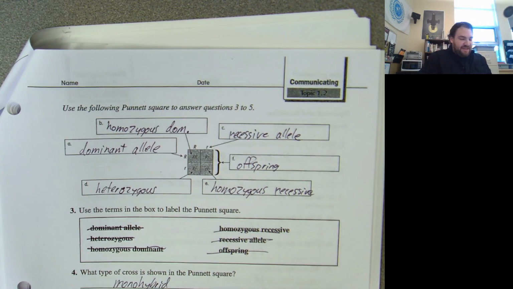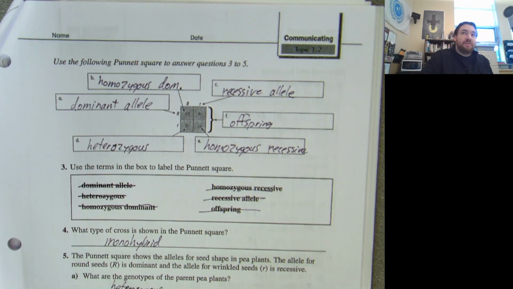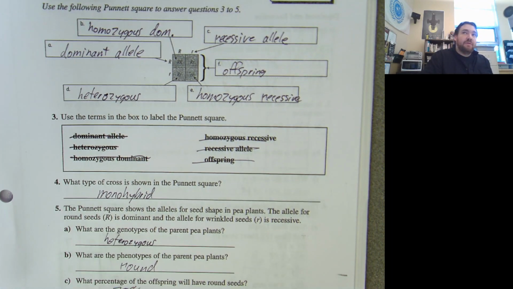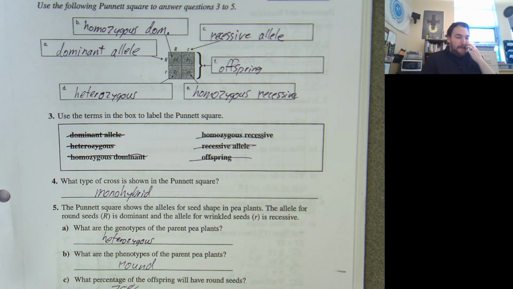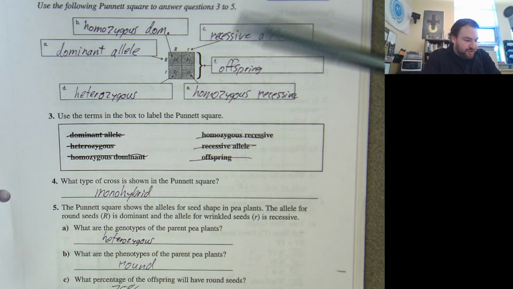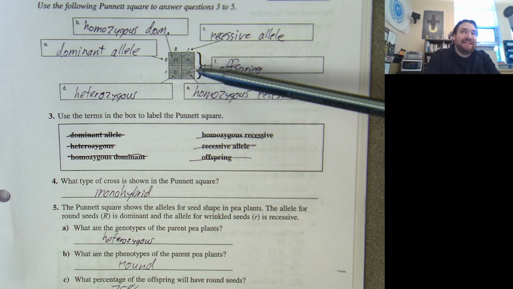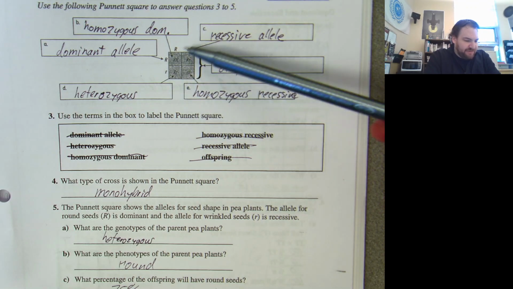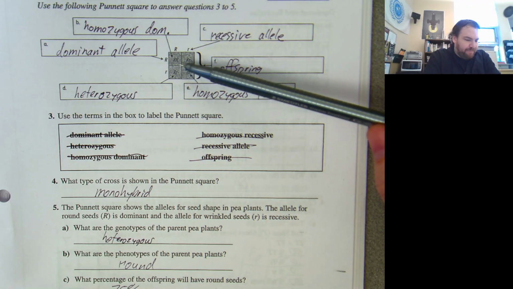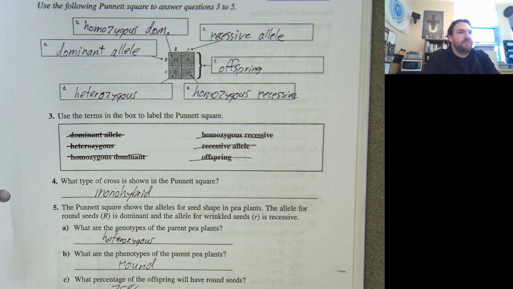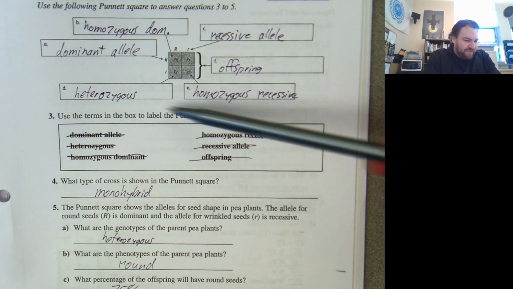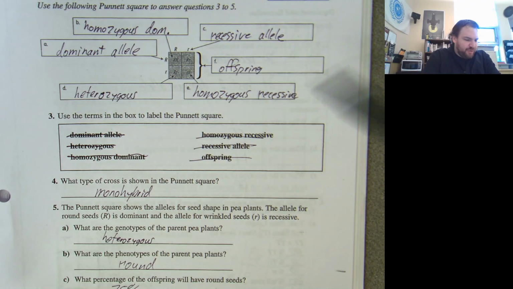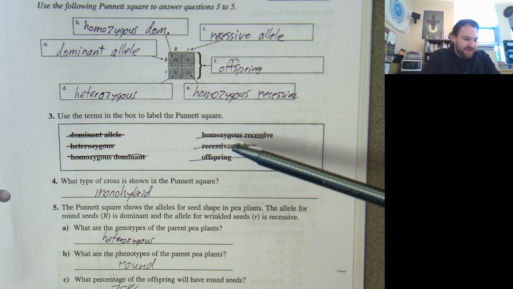Here is this page. So this whole page comes down to this teeny tiny little Punnett square here in the middle. You've got two heterozygous P parents. And they're going to make offspring, presumably lots because they're plants. I labeled all of these different parts using the language that was in this box here.